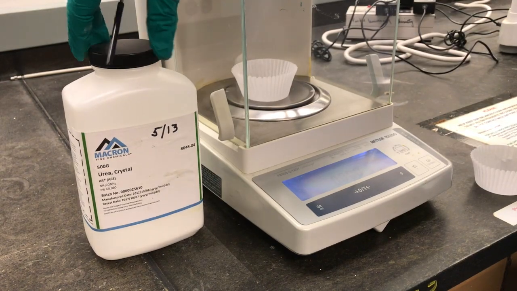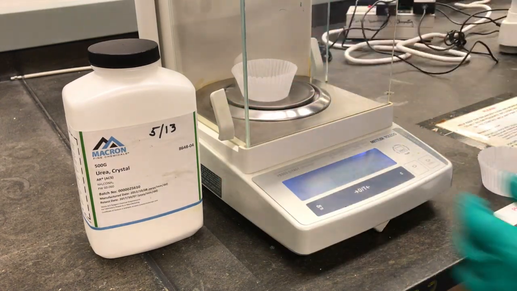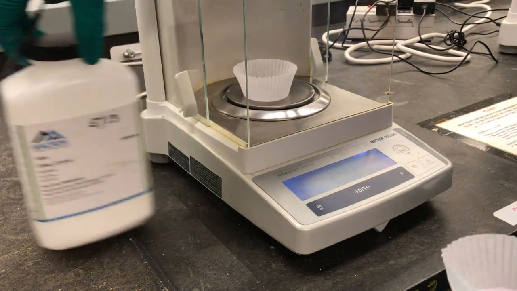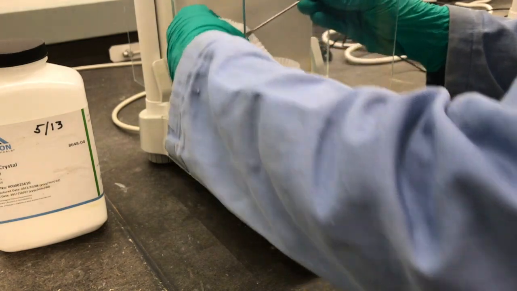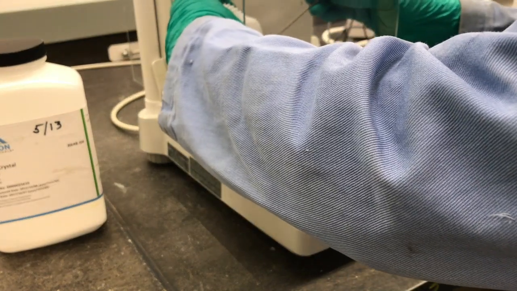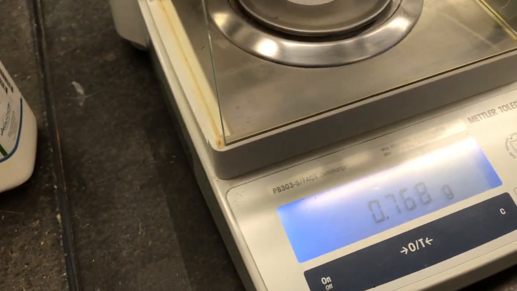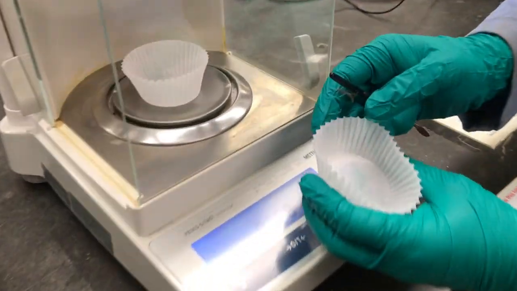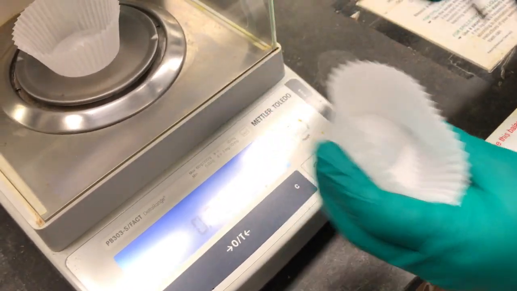Alright guys, so first we're going to measure out the urea. So we want to get as close to 0.75 grams. So I tared this little weigh boat here, and then we're going to see how close we can get to that. So we got about 0.768 grams, and if you want to get a close-up, this is what the actual solid looks like. You can see it's a white powder.